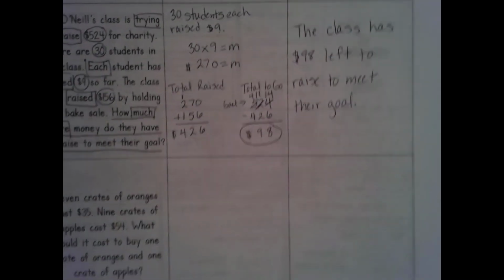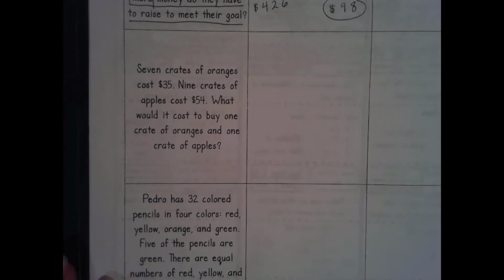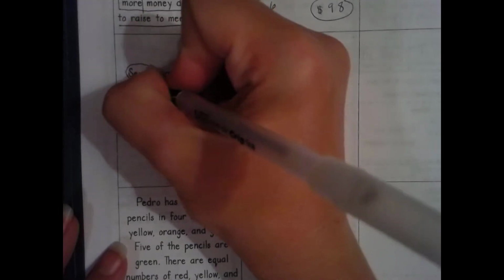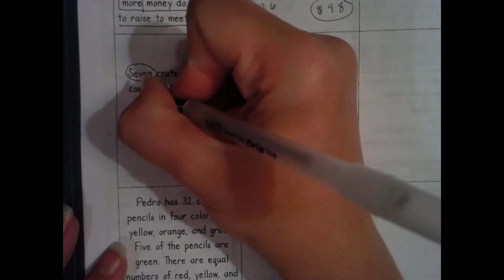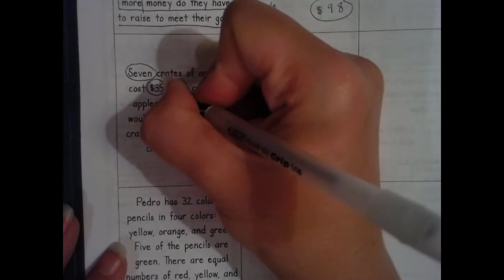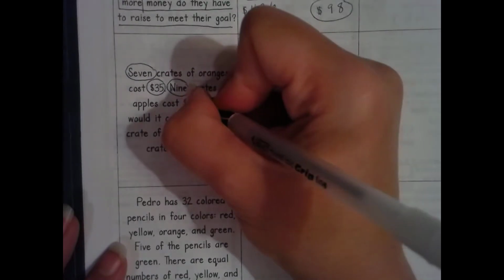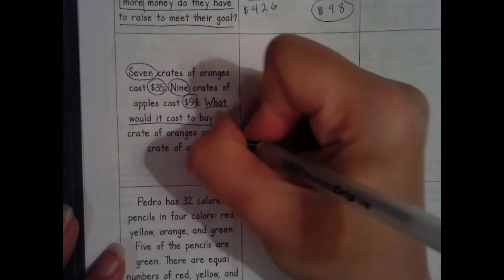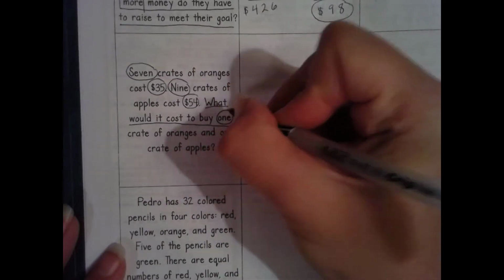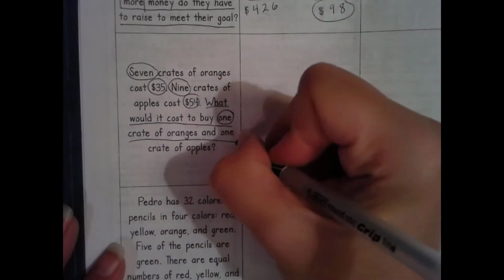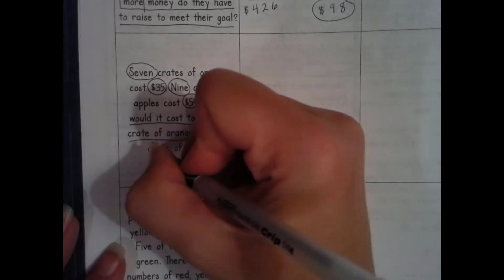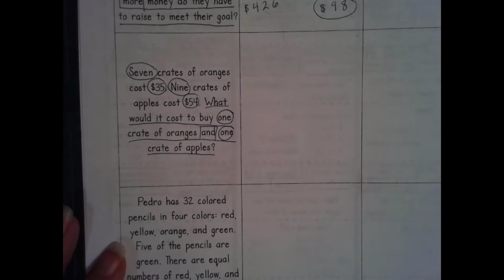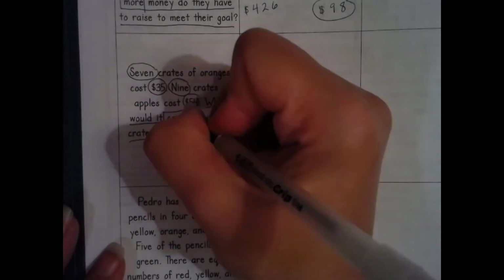All right, next one. So we're going to circle our numbers. 7 crates of oranges cost $35. 9 crates of apples cost $54. What would it cost to buy 1 crate of oranges and 1 crate of apples? So we want to find what it would cost.